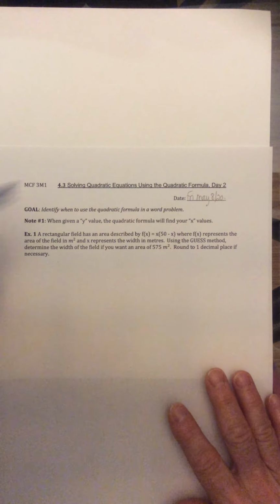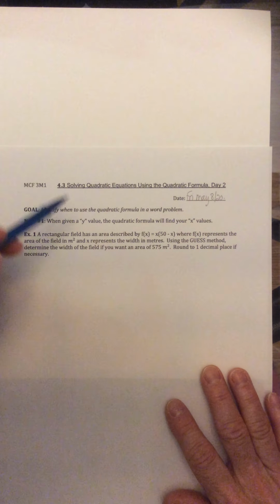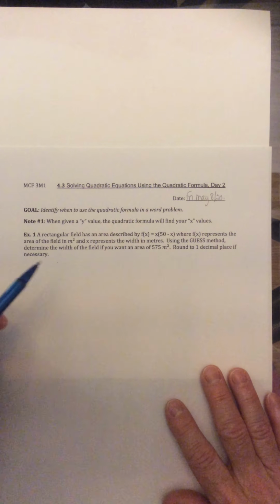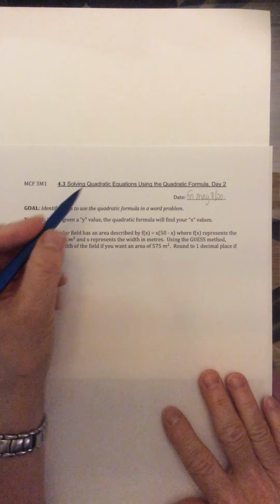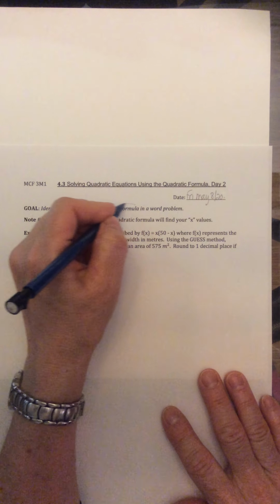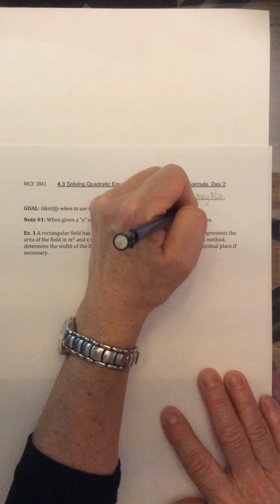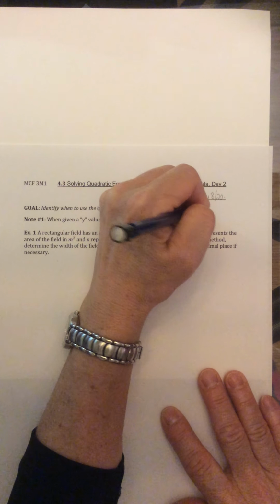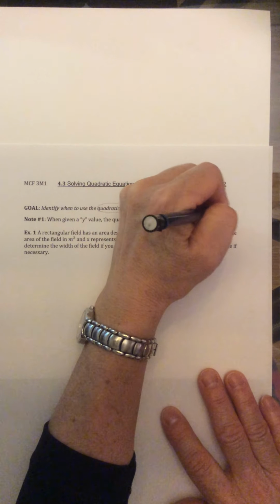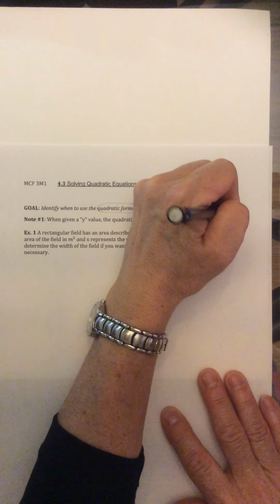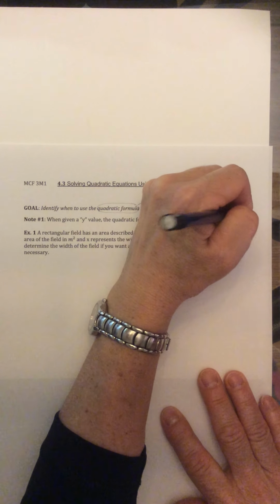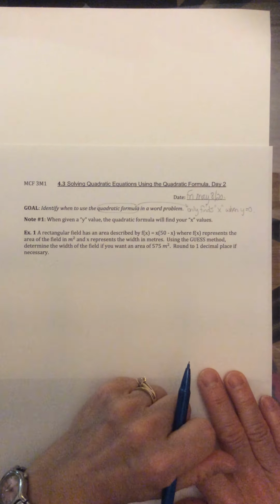Our goal today: identify when to use the quadratic formula in a word problem. The quadratic formula only finds x when y equals 0.